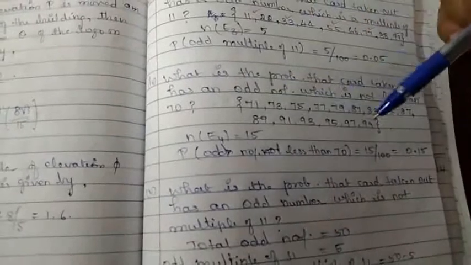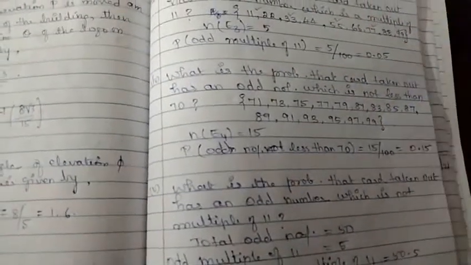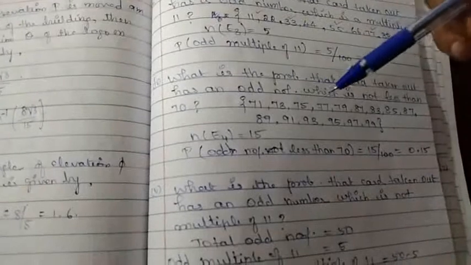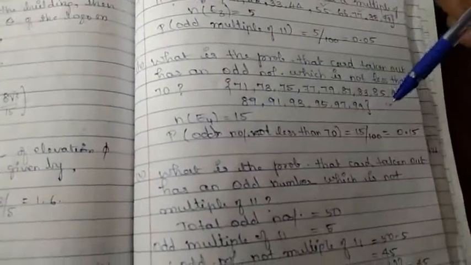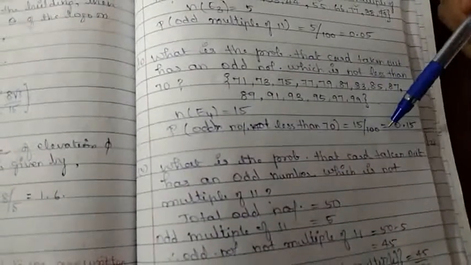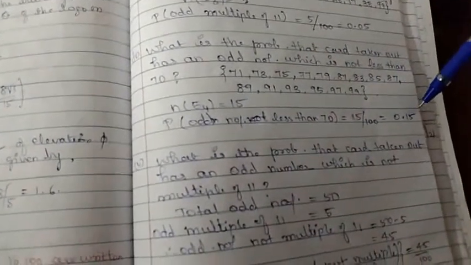So you have to list out the odd numbers which are greater than 70. It should be 71, 73, 75 like that till 99. If you count, we have 15 numbers. So the probability is 15 divided by 100, which is nothing but 0.15.